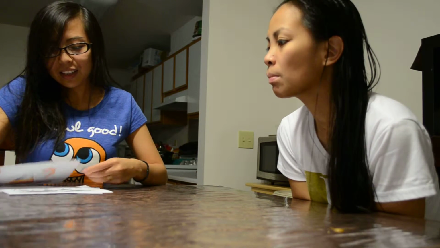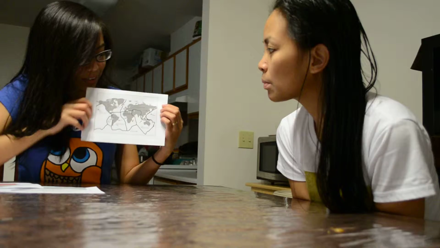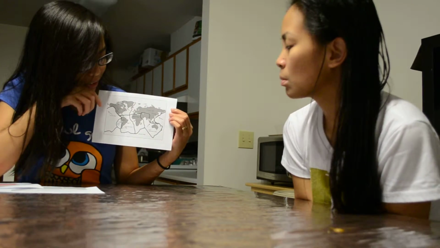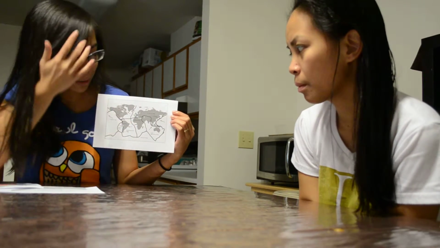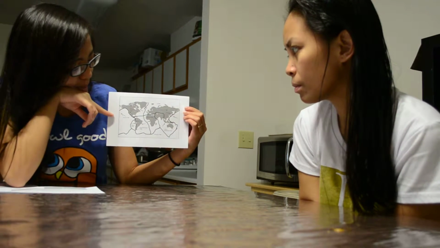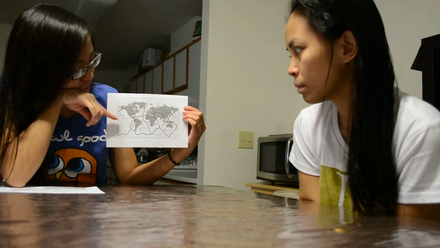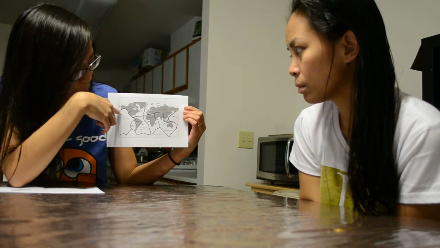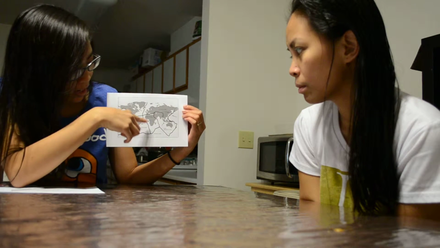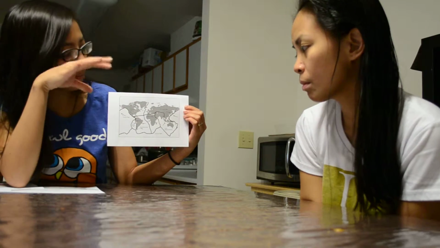And the crust of the Earth, since it's brittle, is separated into different plates, hence the name plate tectonics. And this is a map of the Earth, and it shows the outlines of some of the bigger crust plates.